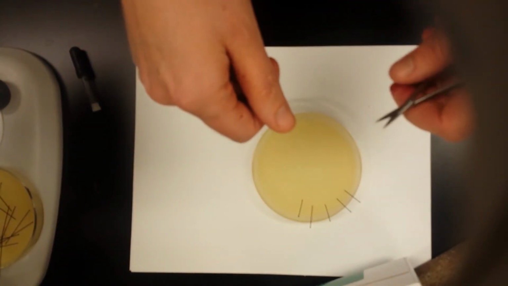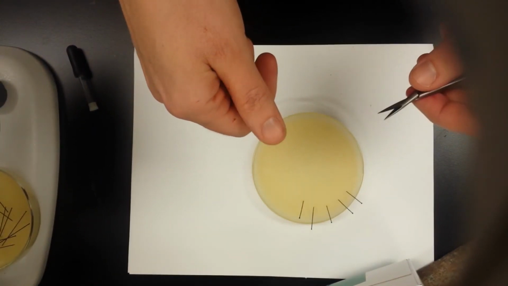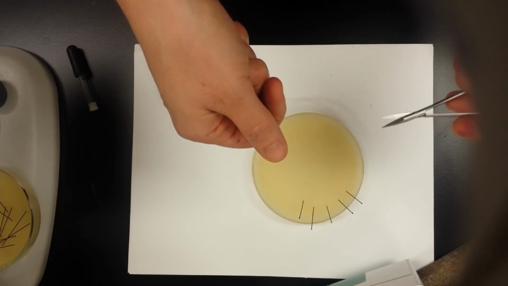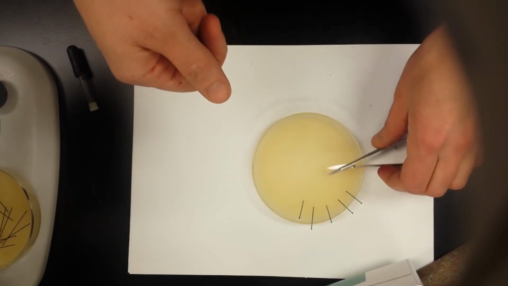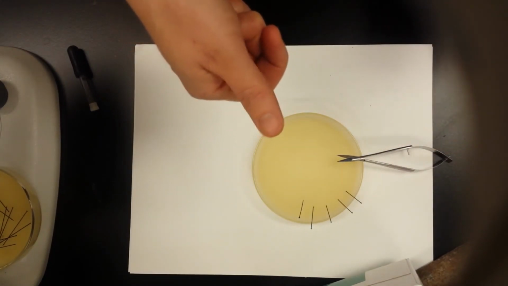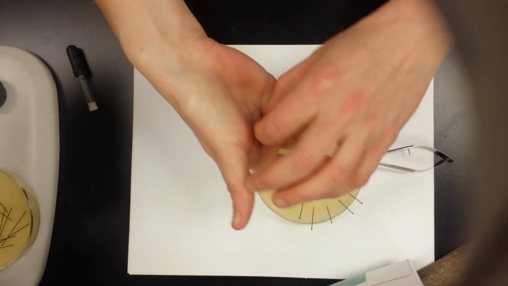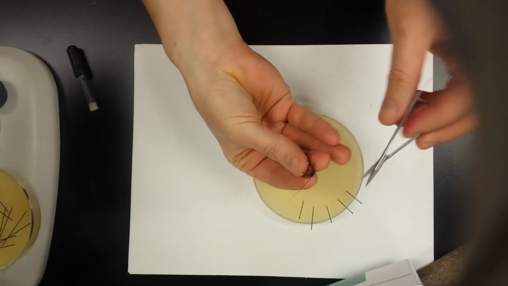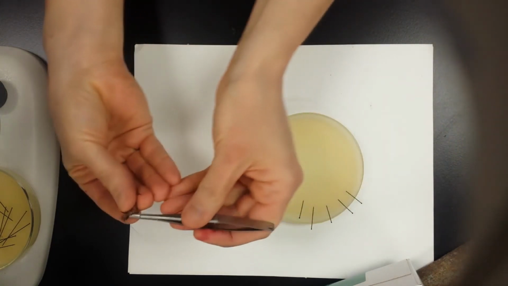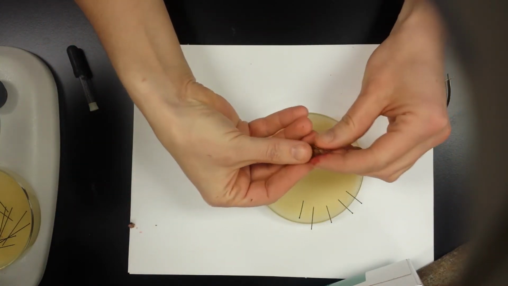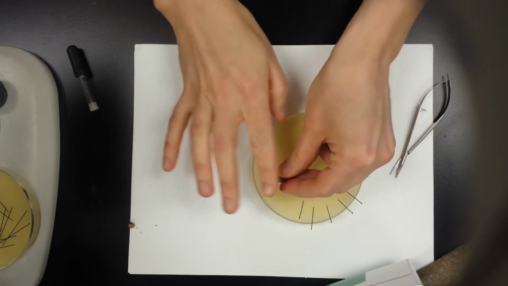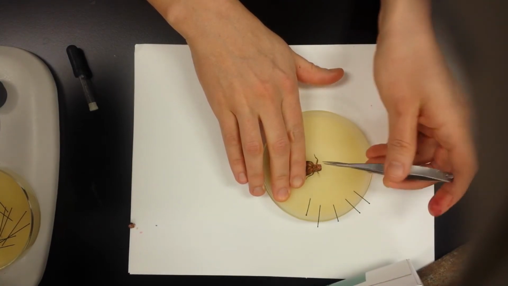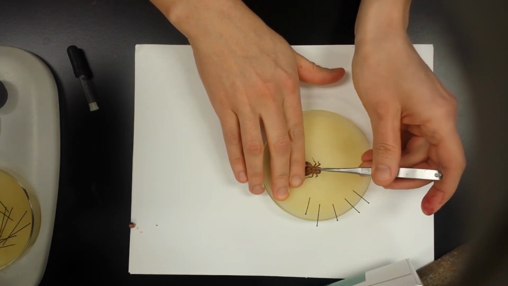Okay, for this next step, first I have to give you a warning. This is a little bit gruesome. What I'm going to be doing is very quickly euthanizing this cricket by decapitating it, and then I'm going to show you how to prepare the dissection of this cricket so that we can examine its Malpighian tubules. So here I've got the cricket. I'm going to very quickly euthanize her by decapitating her with these iris scissors. Okay, and then I'm going to position her in this dissecting tray, and I'm just going to make a single cut along the ventral surface here.